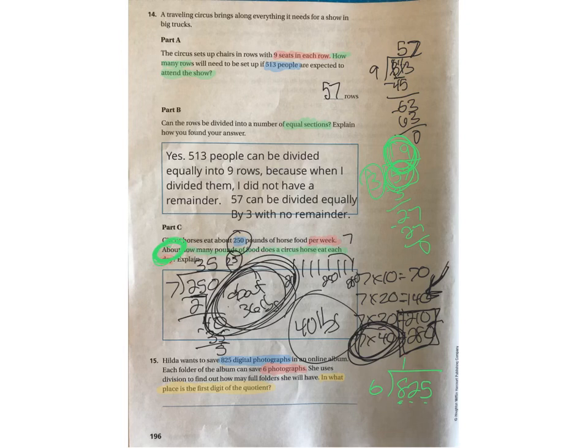6 times 1 gets me close to 8. And guess what? I have my answer. What place is the first digit of the quotient? So what is this place value? My hundreds. Outstanding. Hundreds. Ooh, 2 S's for extra emphasis. Hundreds. And guess what? Number 15 is done. Some of these questions, you don't need to go all out and solve everything. Some of them, they just want to know, do you understand place value?